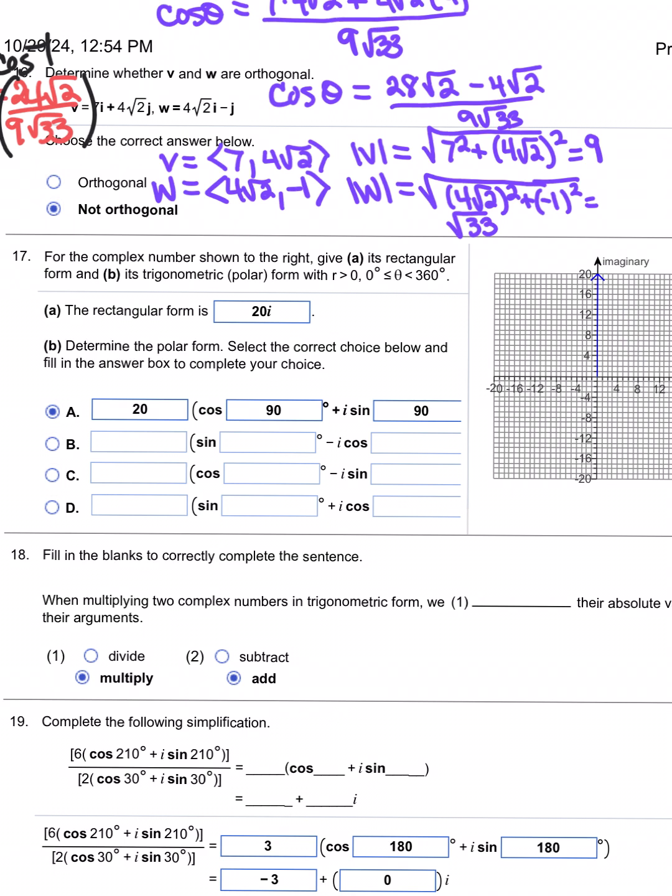For the complex number shown to the right, give its rectangular form and the trigonometric polar form with r greater than 0 and theta between 0 and 360. Notice that this blue line is the imaginary and it's at 20. So it doesn't have an x value, so it's 0 plus the imaginary is 20i, which is just 20i. So that's the rectangular form.